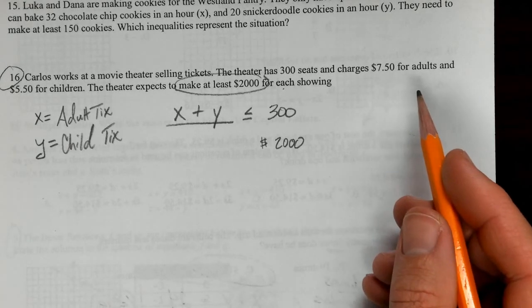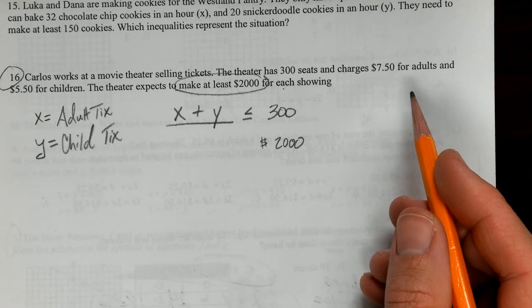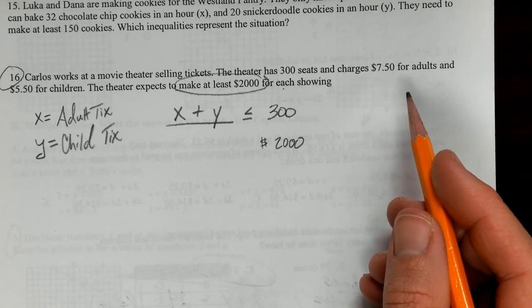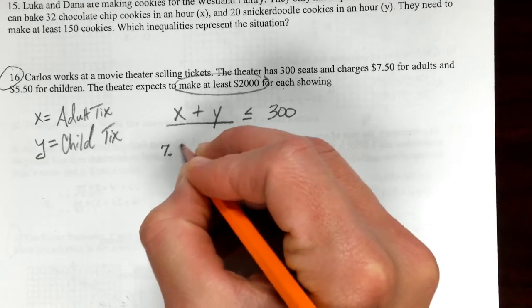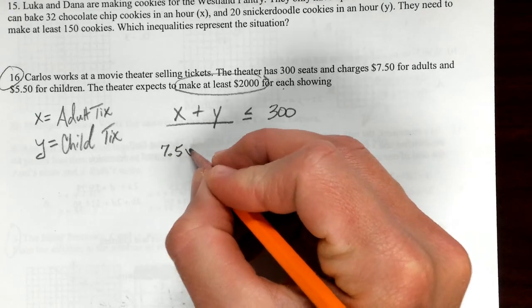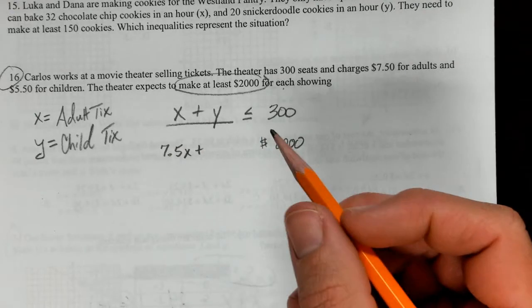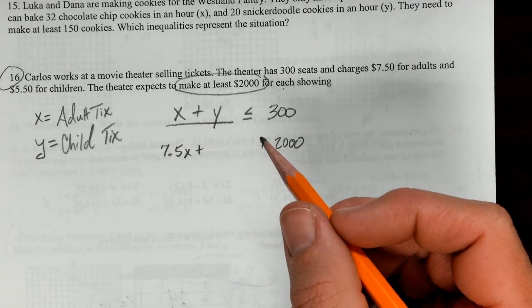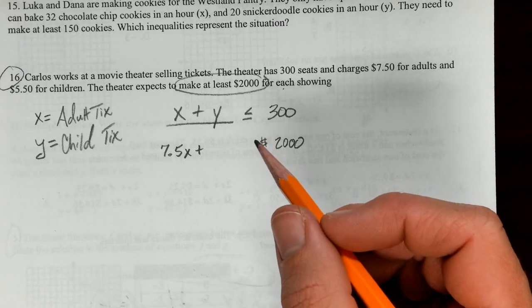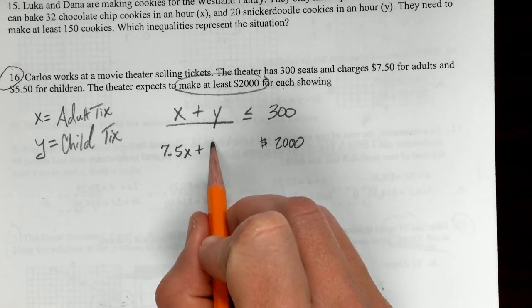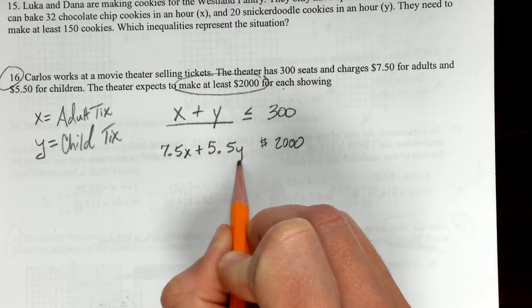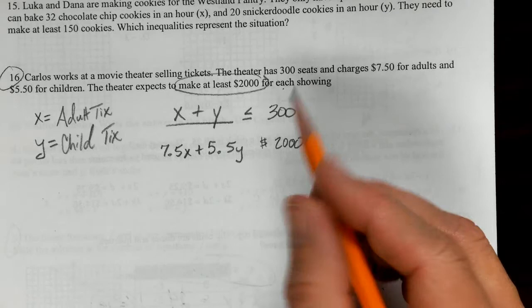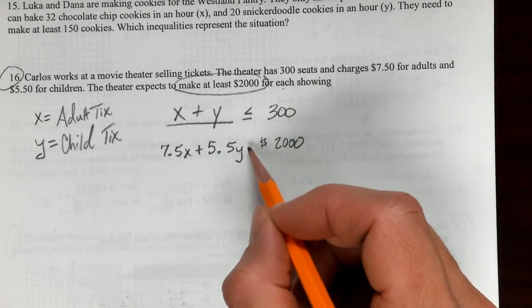So Holly, help me write that. How do I write $7.50 times the adult tickets I'm selling? So, 7.5x. Fantastic. Plus, what else are we selling, Holly? Which are how much? So 5.5y.